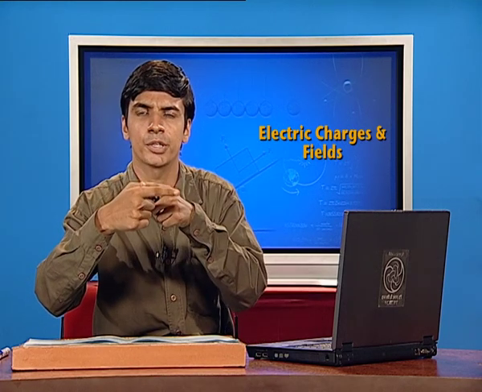The linear charge density is nothing but, if I am considering a thread and if I divide that thread into equal parts, say suppose delta L is the length of this thread. Suppose this finger is the length of this thread from here to here.